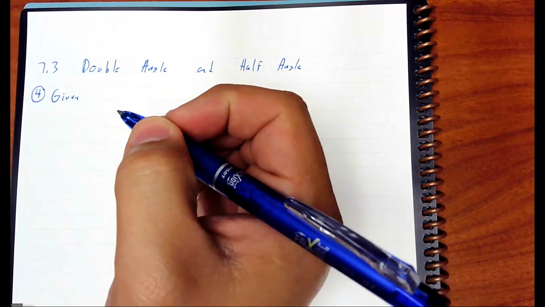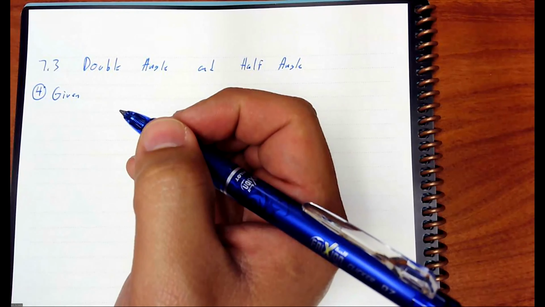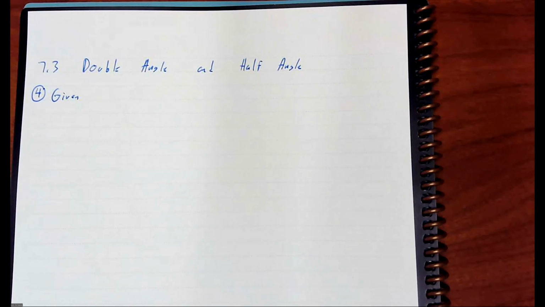So for 7.3 double angle, it'll be similar to what we did with the sum of angles. It's just that you have to be careful with the double and the half. Find out what quadrant you end up in to choose the right sign, choose the right formula. Okay.